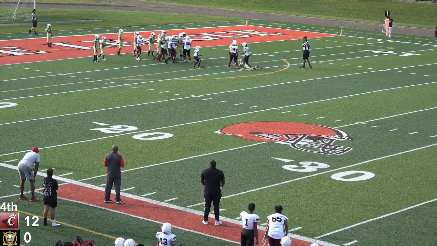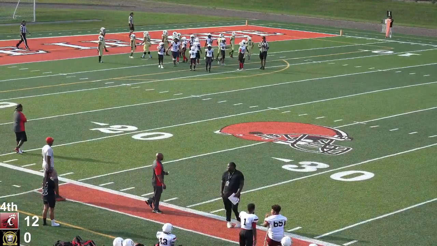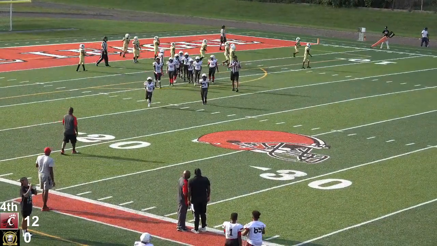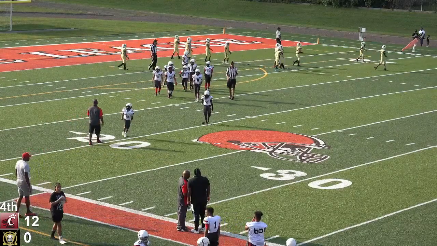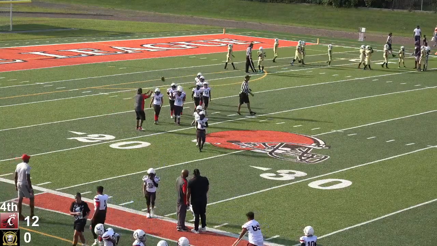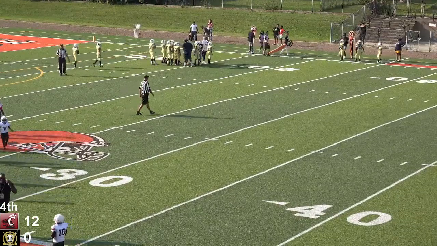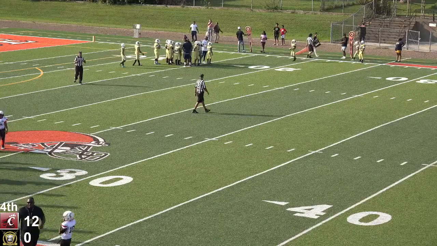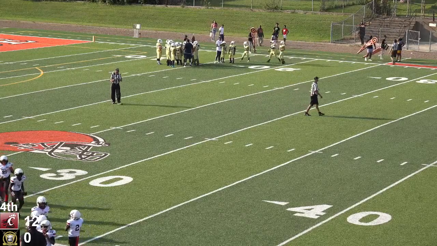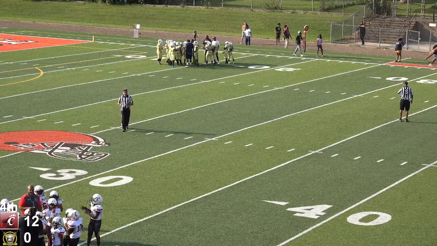It's a botched snap, and it is recovered by the Bulldogs, so it is no good. So the score remains 12-0 in favor of the Bearcats. Bulldogs might want to think about scoring quick in order to get back into this game. It's only a 2-score game. They can get a quick score and then get a stop. Might be just what they need in order to get back into this game.